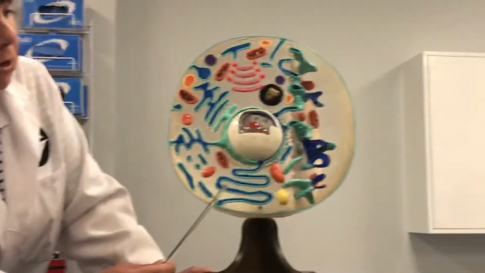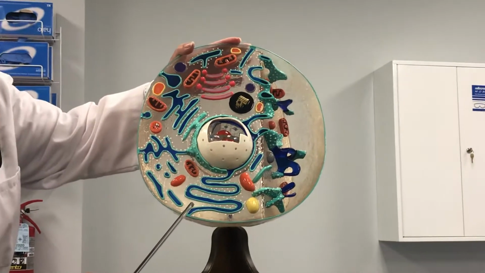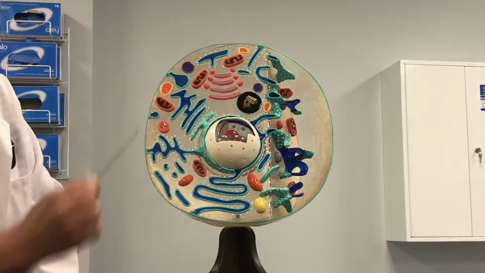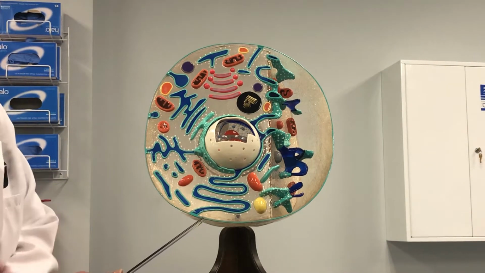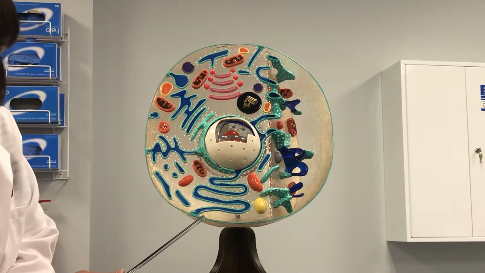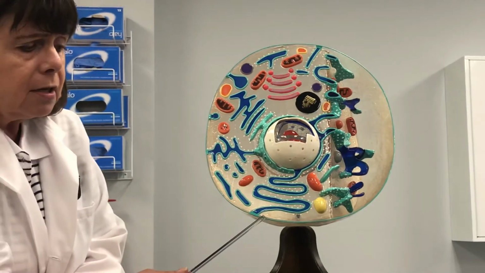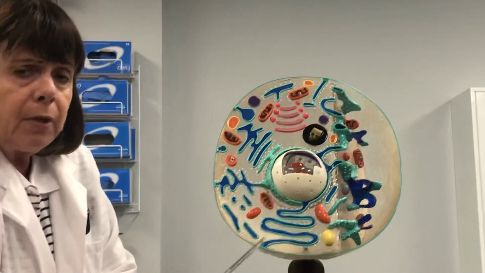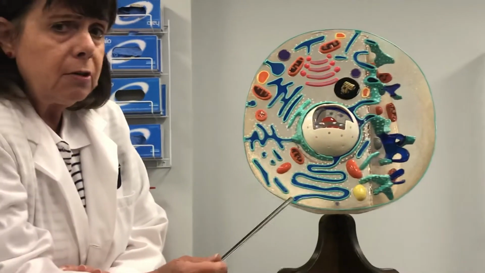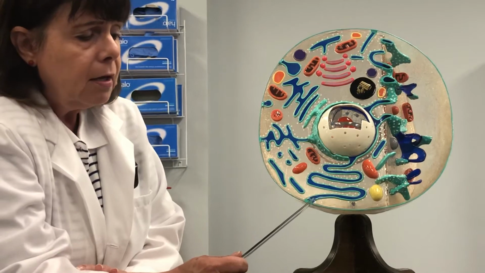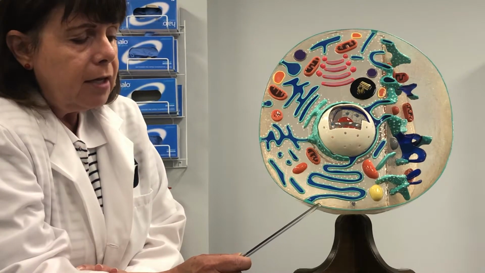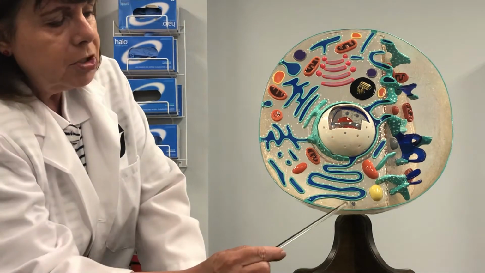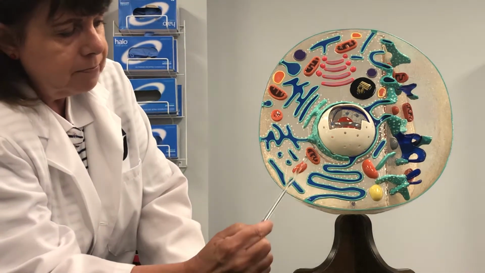All right, so let's go parts of the cell. This is an animal cell. Animal cells are surrounded by what we call the cell or plasma membrane. It's a double-layered membrane of lipids and proteins. It is selectively permeable or semi-permeable, meaning that it only lets certain materials in and out of the cell. Inside of the membrane, which is flexible, is a jelly-like material called cytoplasm.